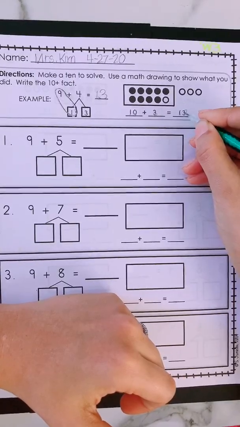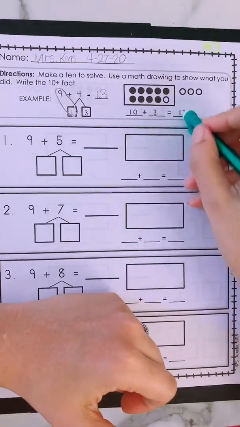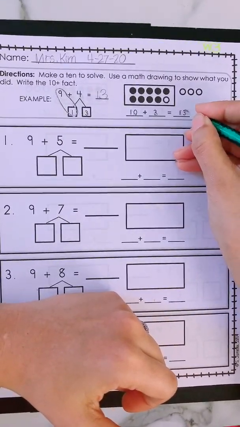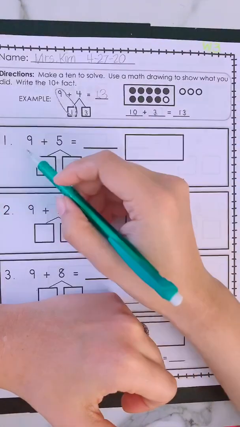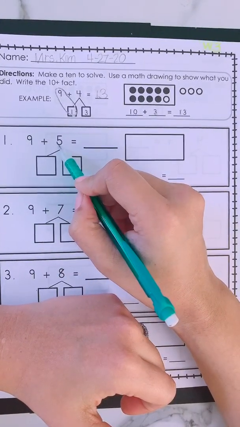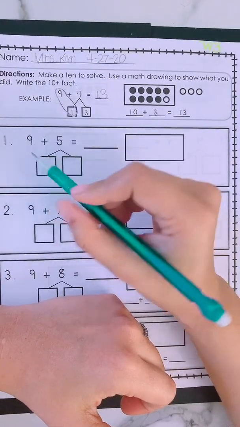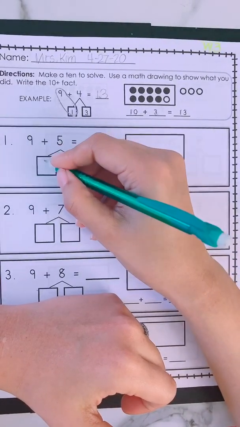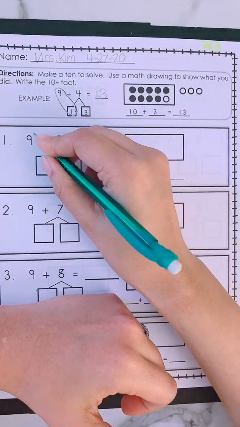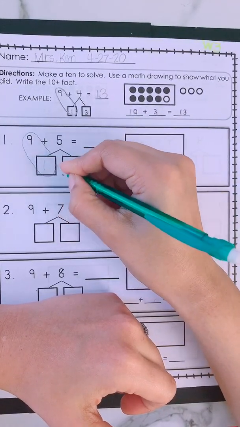Okay, so let's take a look at the first problem. Oop, Ms. Kim didn't trace that very well. Let's get that done really well. Okay, the first problem says 9 plus 5. So what we're going to do is take apart the 5 to make the 9 a 10 plus fact. We know that 9 plus 1, like the previous problem, will make a 10. So this will make a 10 plus fact.